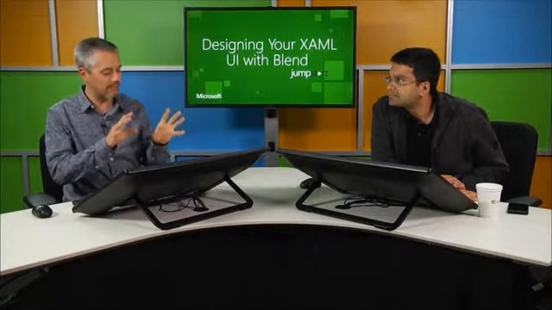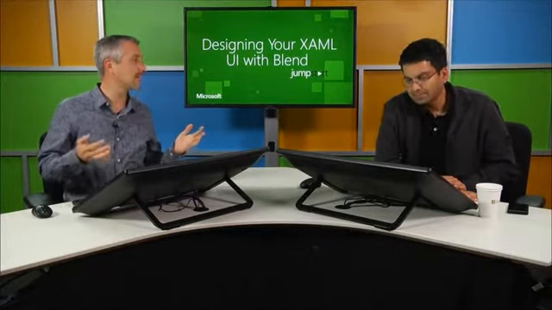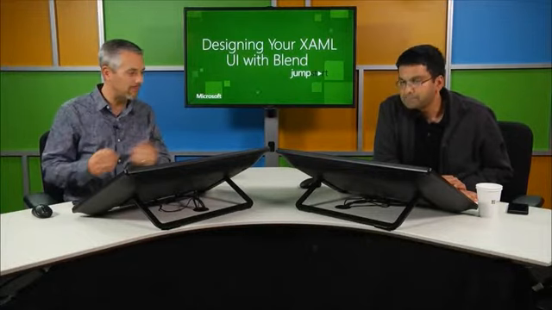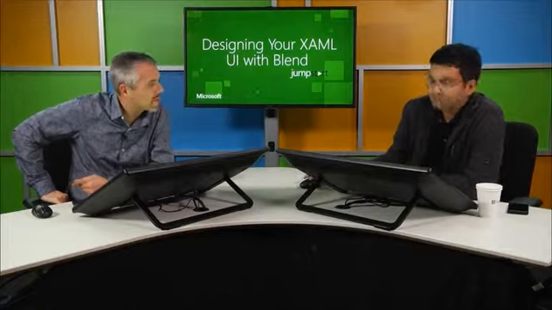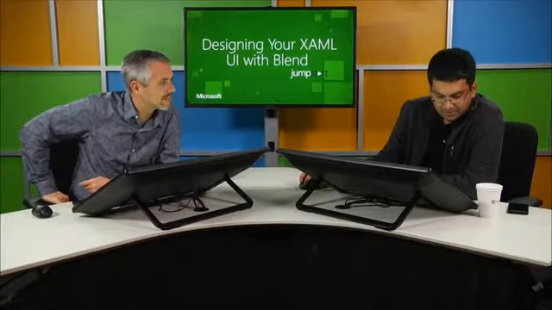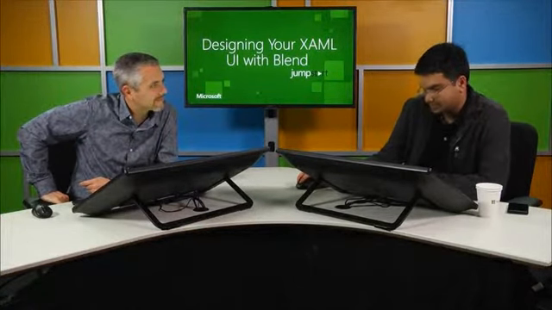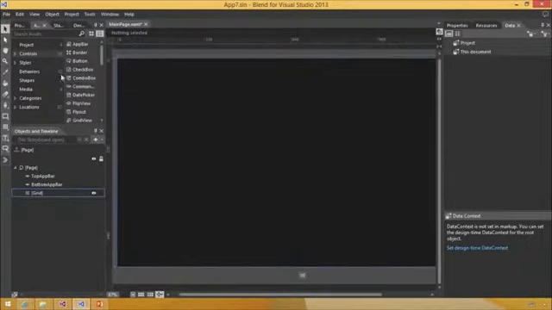One of the things inside Blend that I think is totally cool is path operations. One of the things that people just don't know about. I wonder if you might pull up Blend and show us some of the basic path operations that developers can do. Absolutely. So, okay, there's my screen.